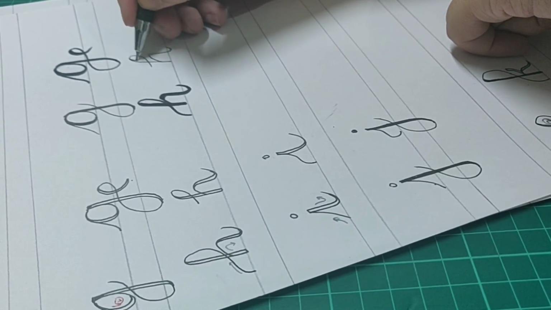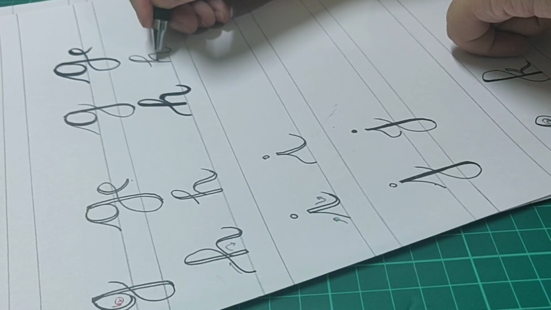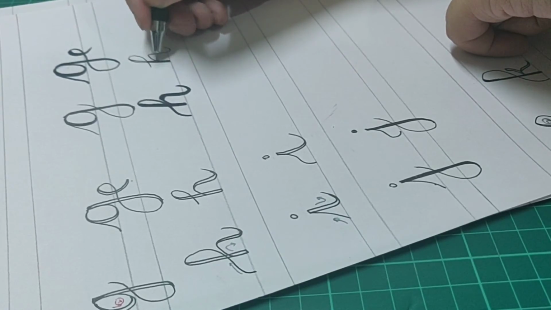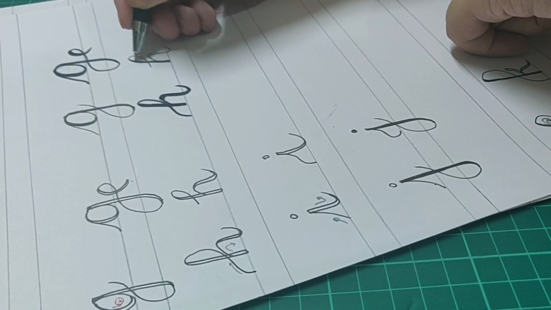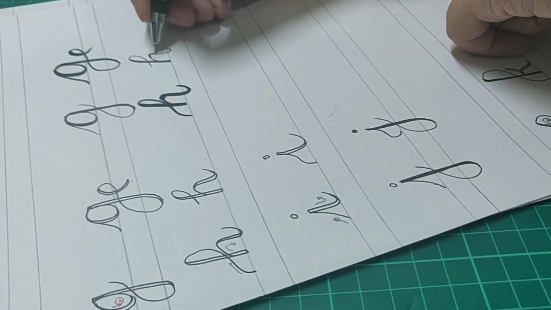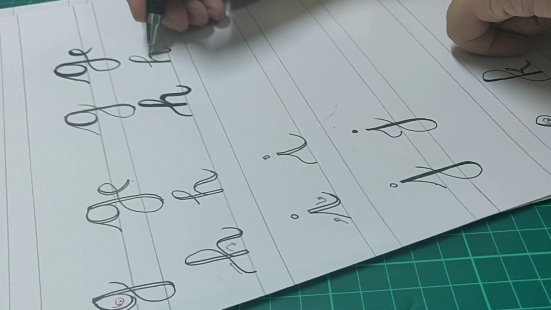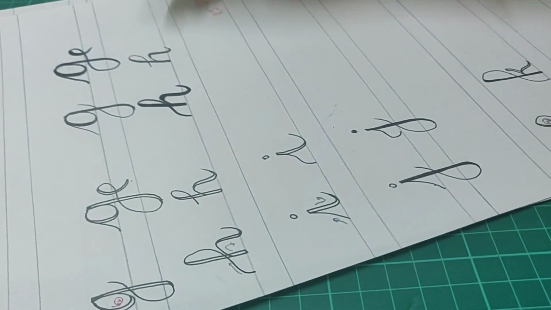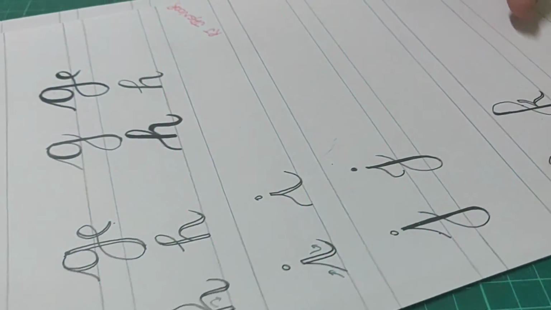You can still create a lot of variations in this. On the right hand side, just covering the downstrokes. Trying to keep it as parallel as possible, so you can see.